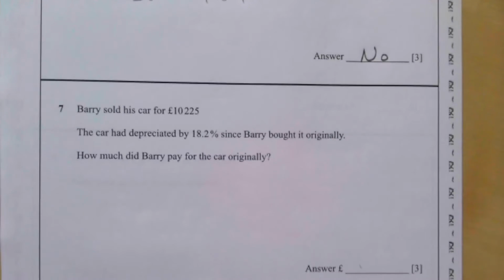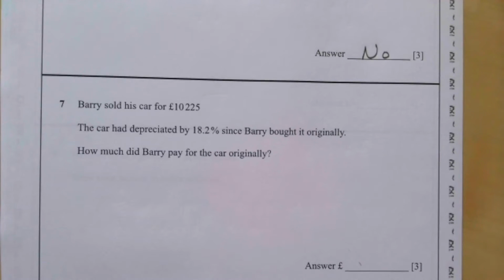Barry sold his car for 10,225. The car had depreciated by 18.2% since Barry had bought it originally. How much did Barry pay for the car originally?